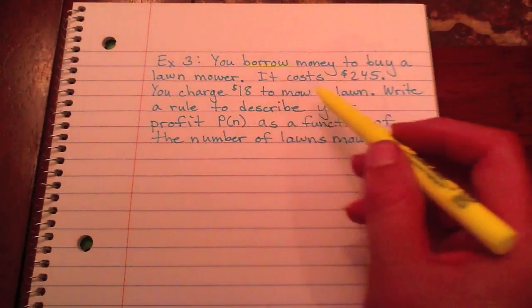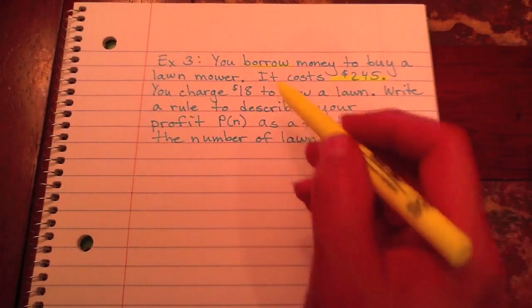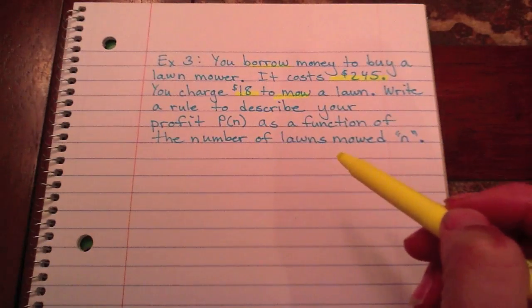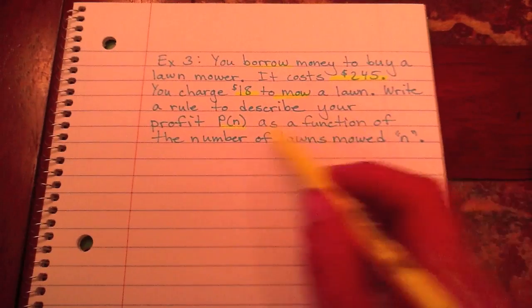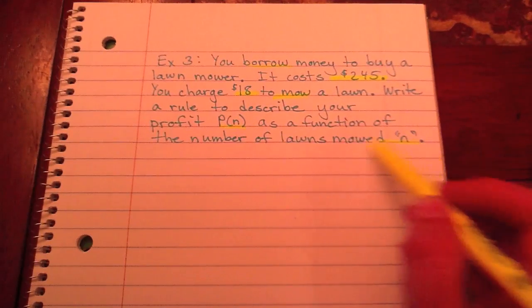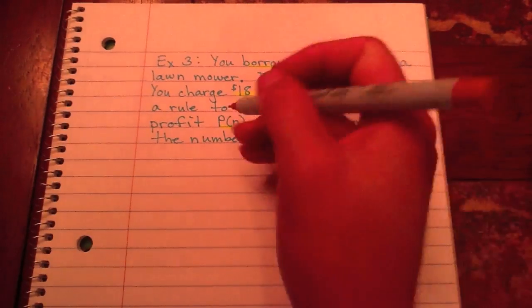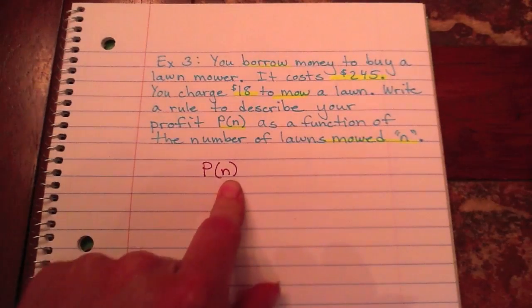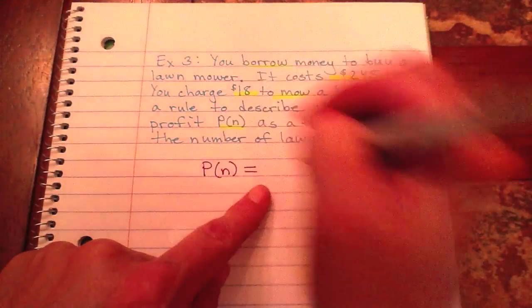To buy a lawnmower, and the lawnmower costs $245. You charge $18 to mow a lawn. So that's important. Write a rule to describe your profit, P of N, as a function of the number of lawns mowed, N. So that's important to know that that's based on your lawns mowed. When you go to set this up, you're going to start with P of N. My profit is based on my number of lawns mowed. And now I'm going to figure out how I'm going to make a profit.